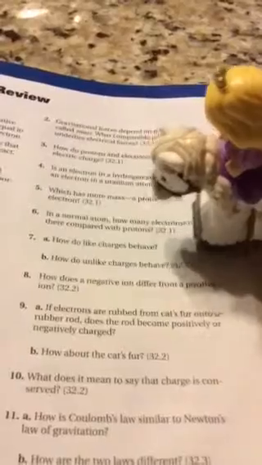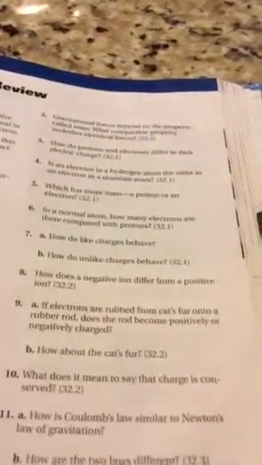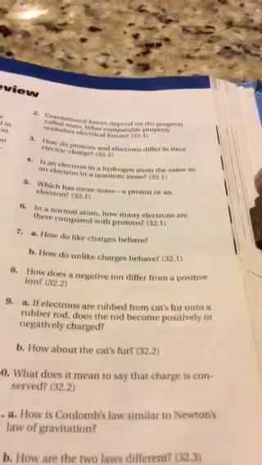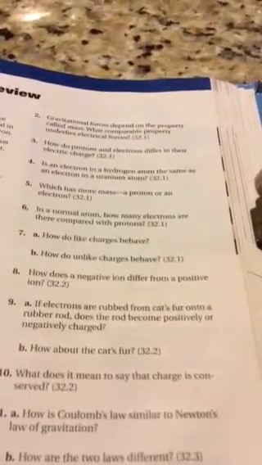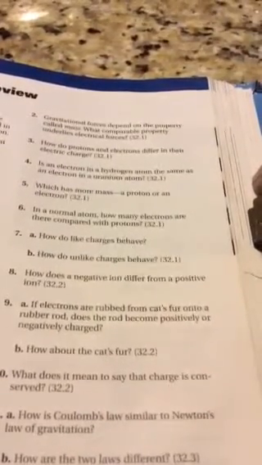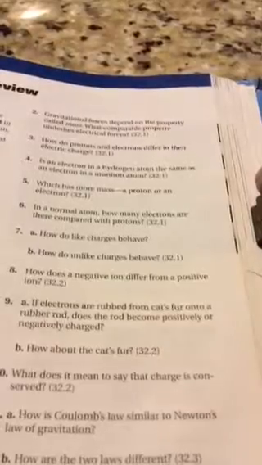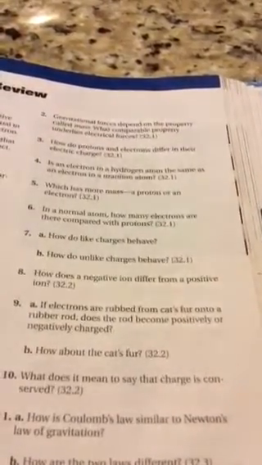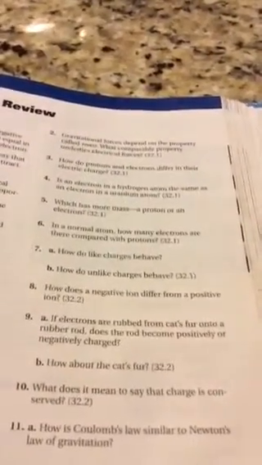Which has more mass, the proton or the electron? There is a considerable size difference between protons and electrons. If you want to make a comparison, imagine a basketball that's solid compared to a pea. That's proton to electron. Protons are very much bigger than electrons, and yet their charge is the same. So, moving on to number 6 here.